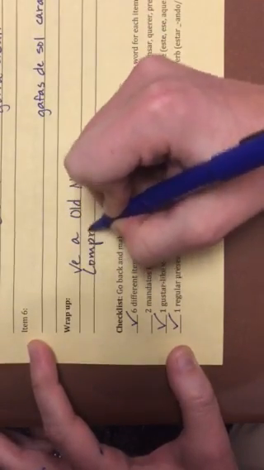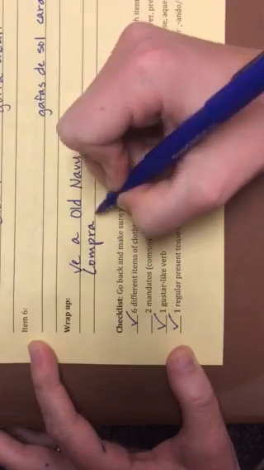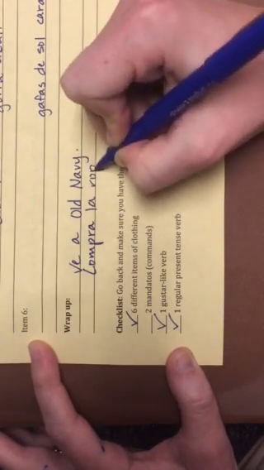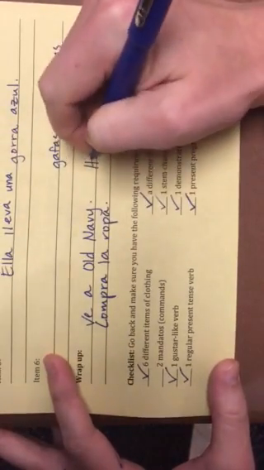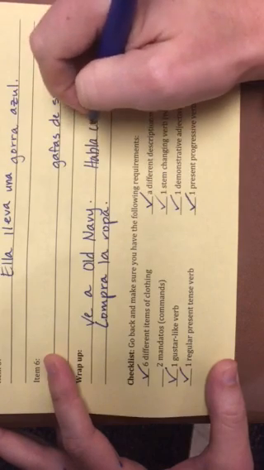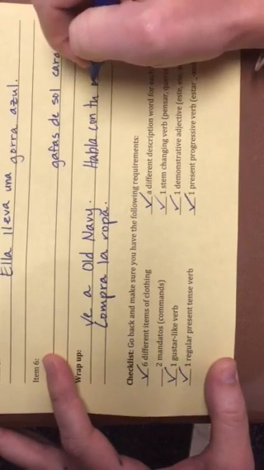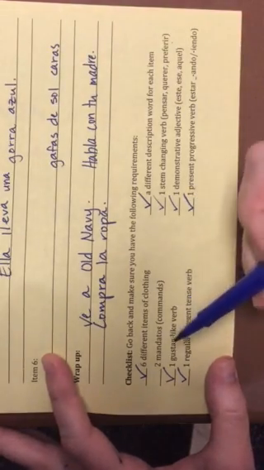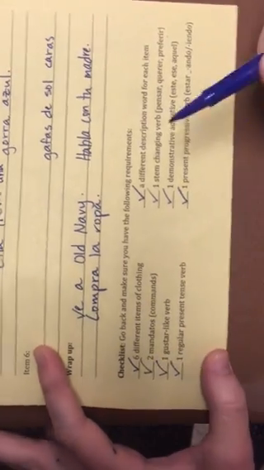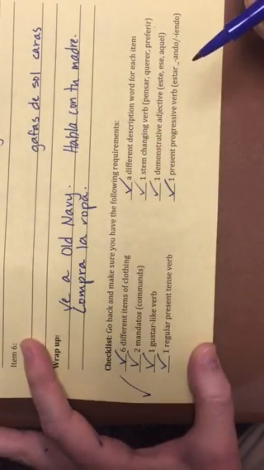Compra la ropa. You could maybe say, habla con tu madre. As long as you have 2 somewhere, so I can mark that off. Now, I'm totally done with these. These are all good. So what I have to do is go back up and fit in some extras.